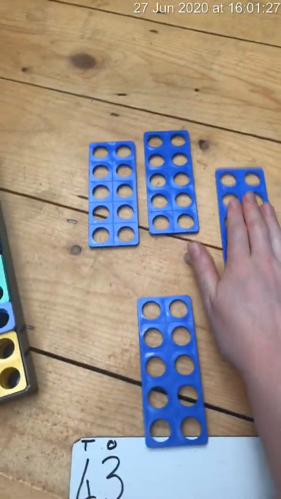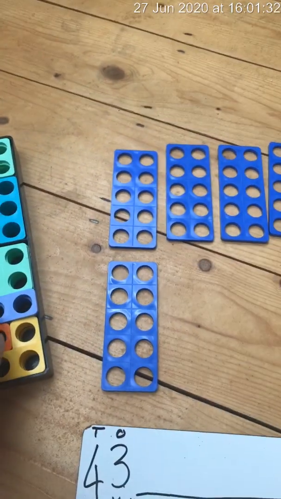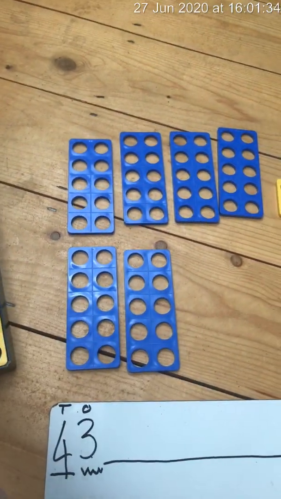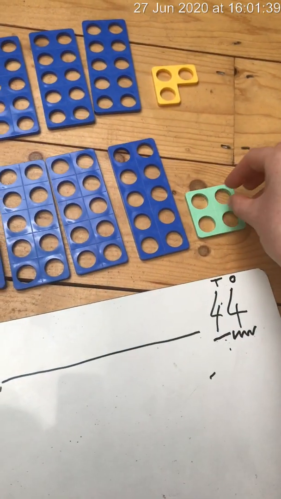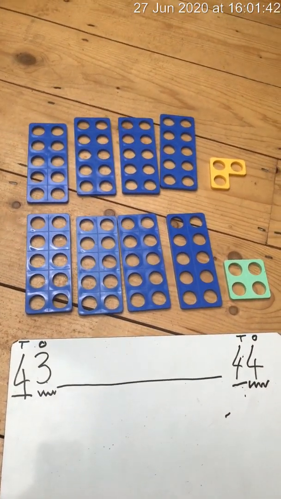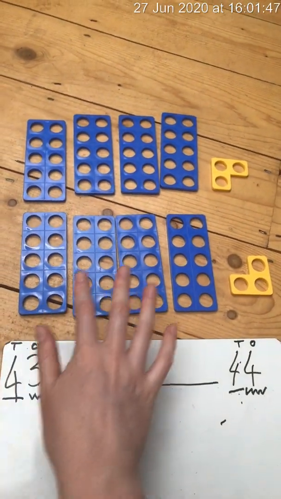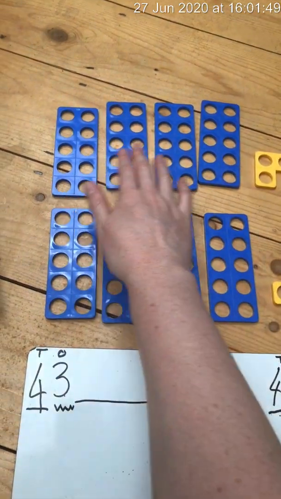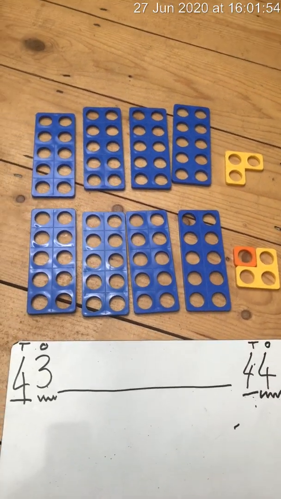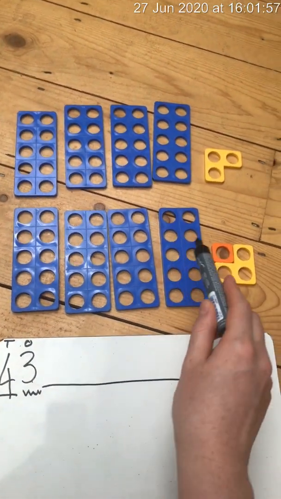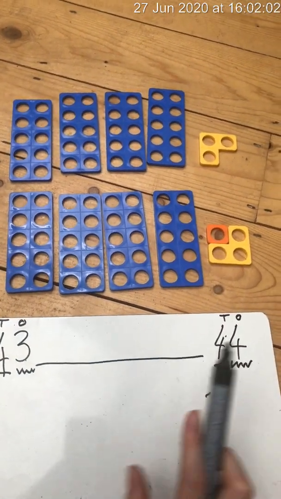So I've got 43 there already. And then 10, 20, 30, 40, 4. Okay, and I can see that even more clearly if I have the same. So I've got 43, 43, and then I can really see nice and clearly there that 44 is bigger, isn't it? It's got 1 more added in there.